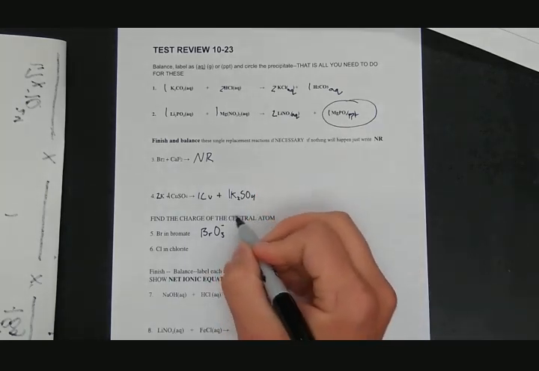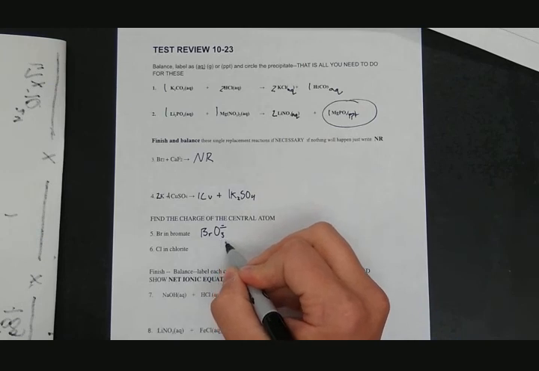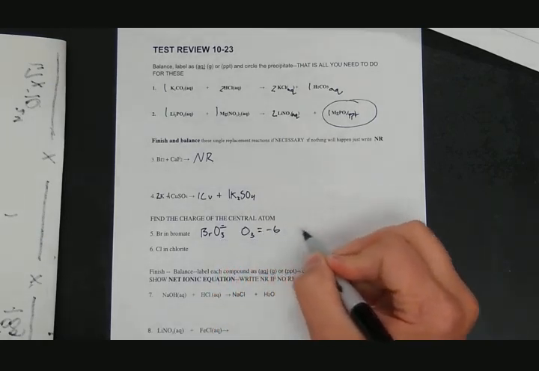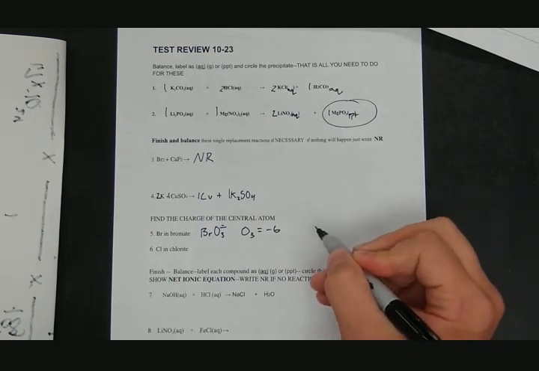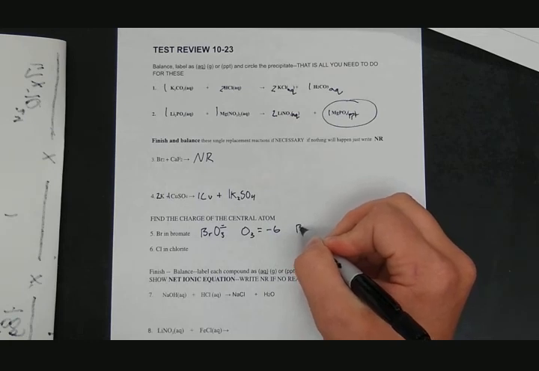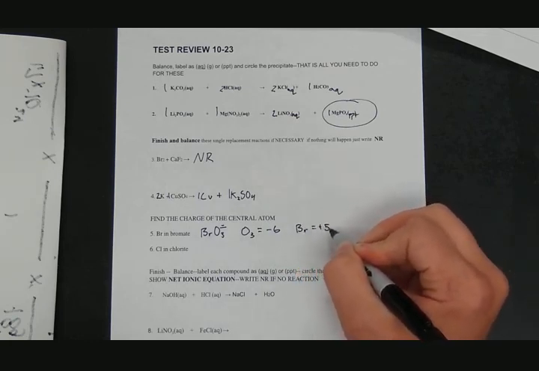So if we want our final charge to be -1, and O3 is -6, how do we get from -6 to -1? Well, that just means that the bromine is +5.